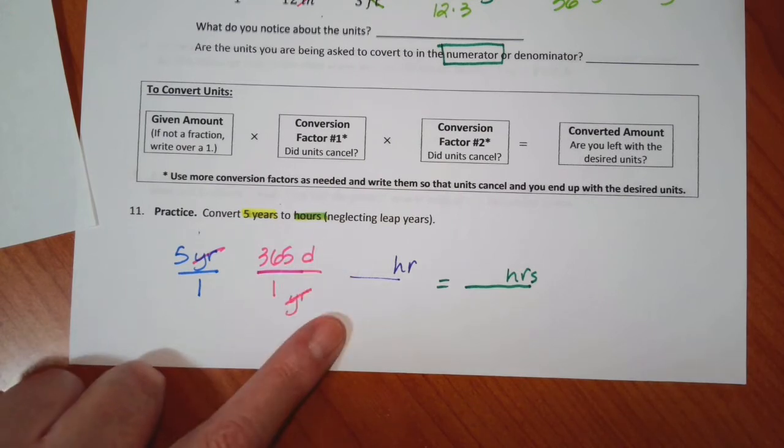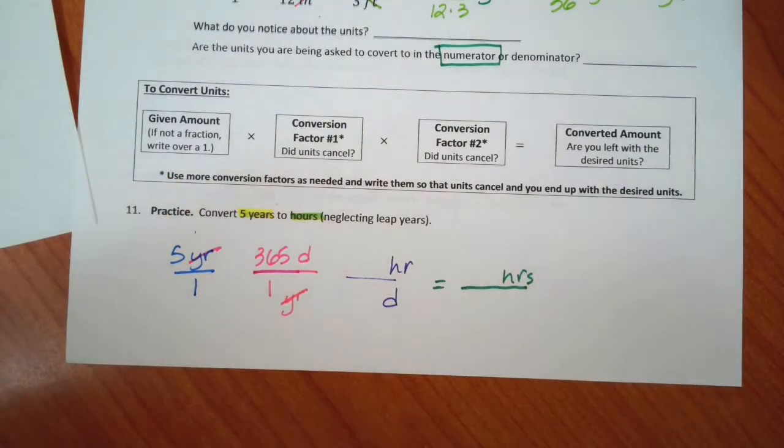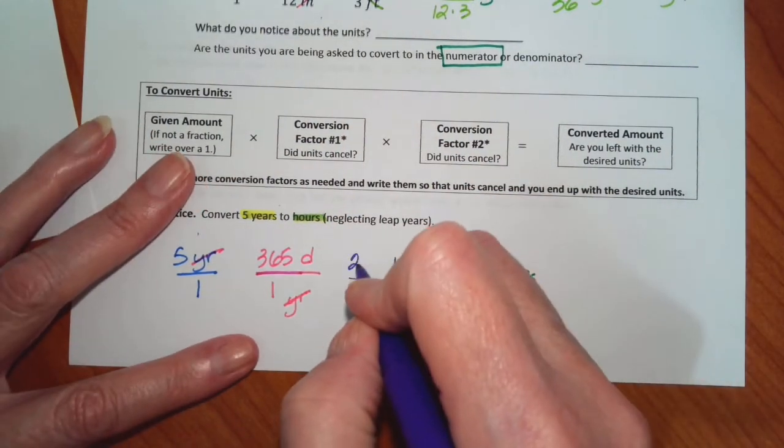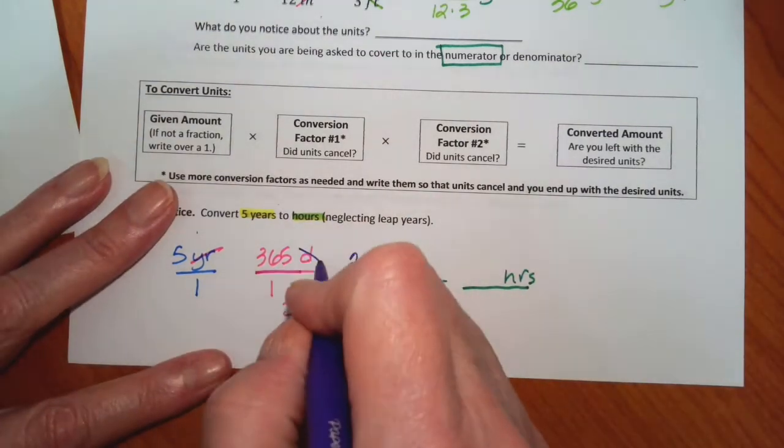So in this one now, I am going to need to get rid of the days. And let's see what I have. I do have that 1 day is equal to 24 hours. So now my days cancel.